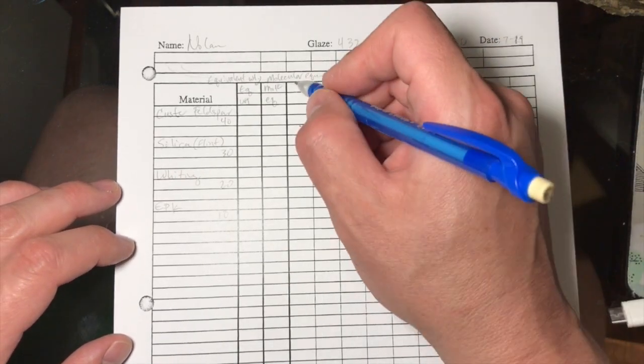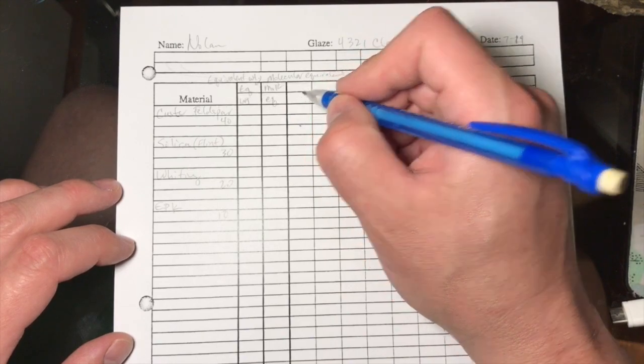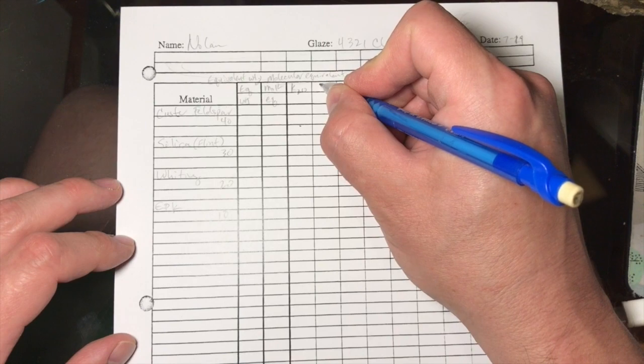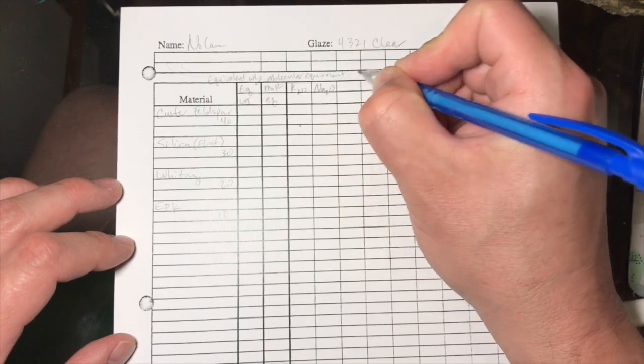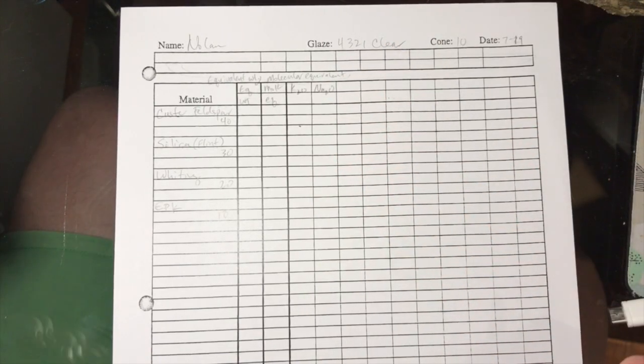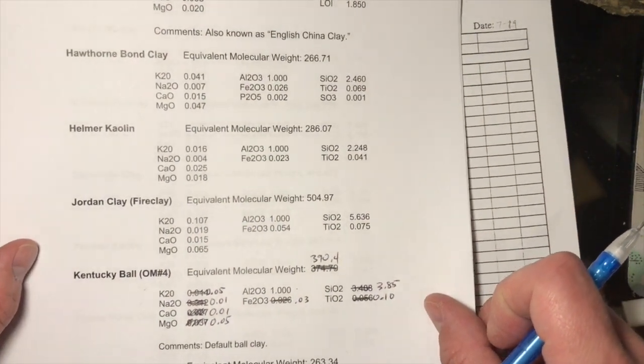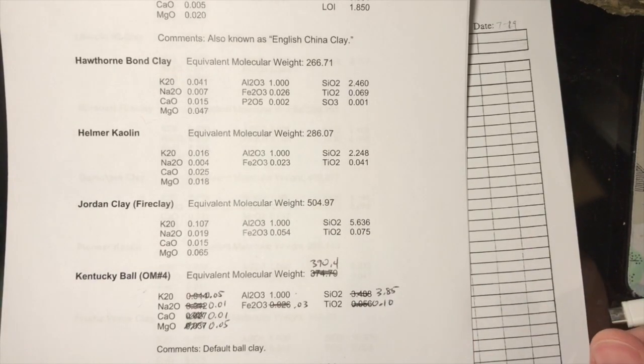Okay, so next I'm going to start writing down, I know that there's going to be potassium, I know that there's going to be sodium, and then to find out what all the other materials are going to be, I'm actually going to go into the lists of materials that we have.